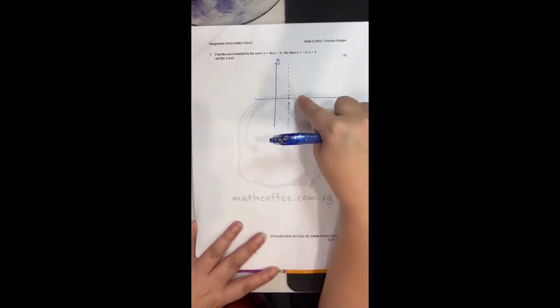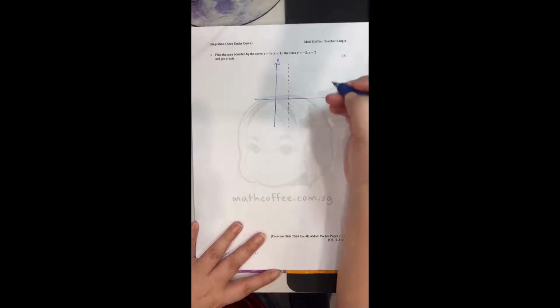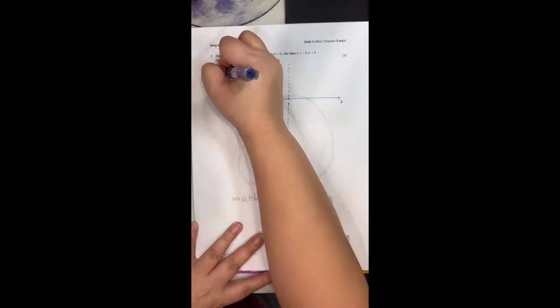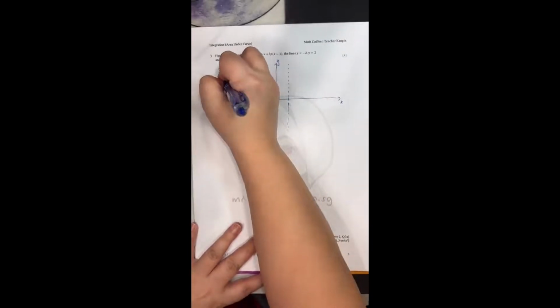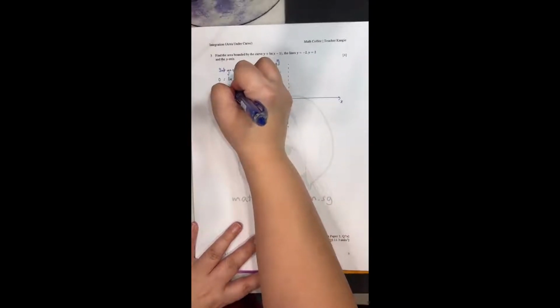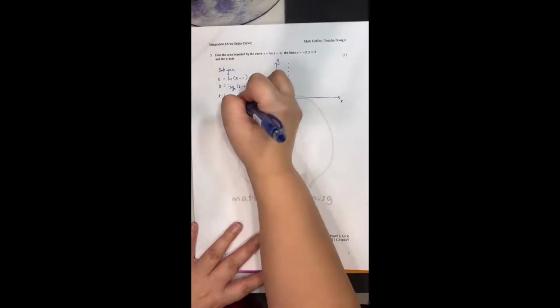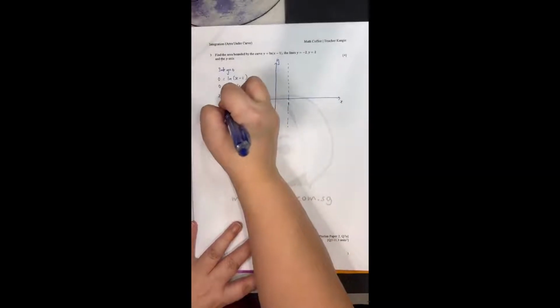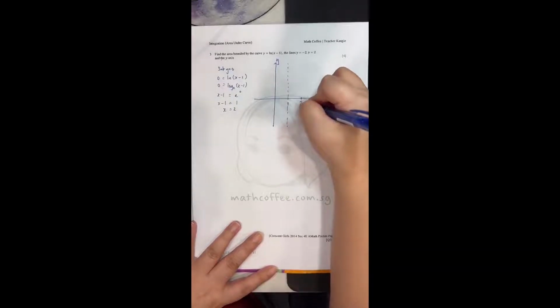Okay, so next, you find out the x-intercept. So you substitute y equals 0, because I'm plotting the graph. So we have 0 equals ln x minus 1, and ln is base e. Push up, so I have x minus 1 equals e to the power of 0. x minus 1 equals 1, x equals 2. So we know that it will cut through 2.